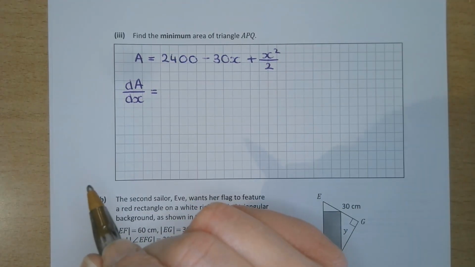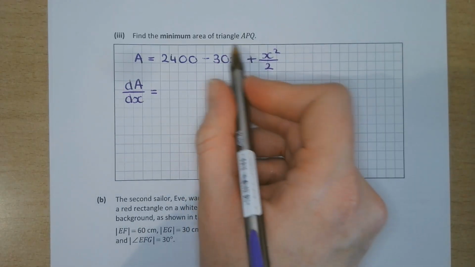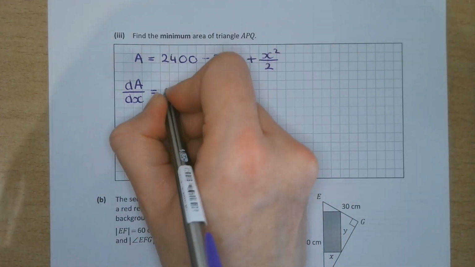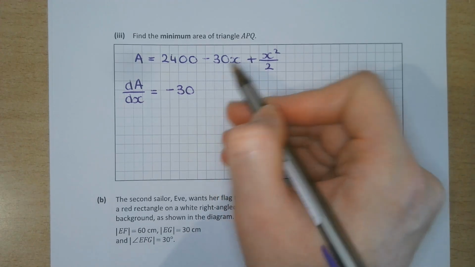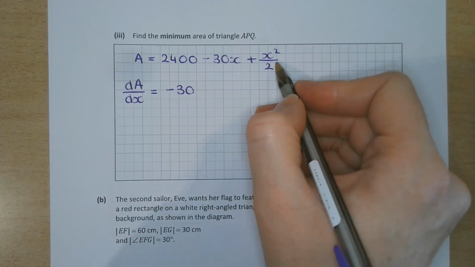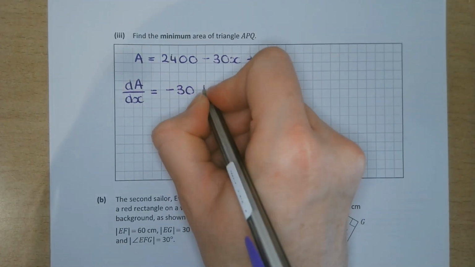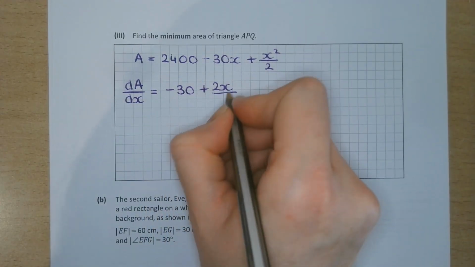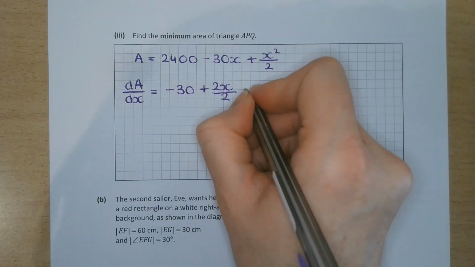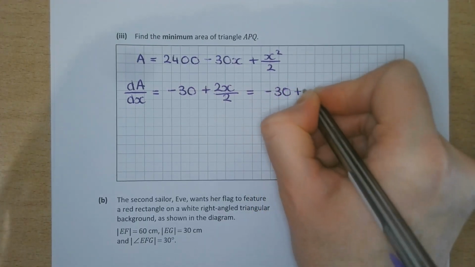When I differentiate 2,400, it goes to 0, so we don't write that down. Minus 30x to be differentiated will just leave me with minus 30. So remember what you're doing here is you're bringing down the power, multiplying, and reducing the power by 1. And here, the x squared over 2, bring down the power and multiply, you get 2x, reduce the power by 1, so I'm just going to leave it as x, and still over 2. And we can simplify that a little bit further as minus 30 plus x.